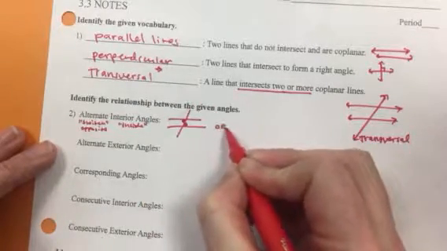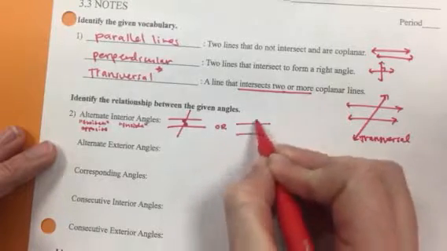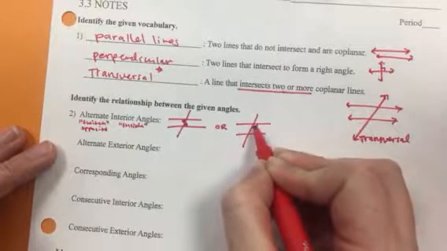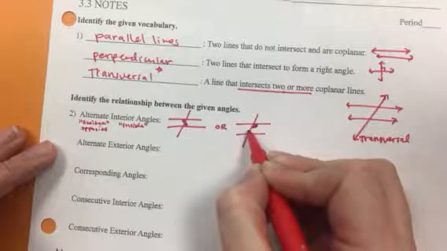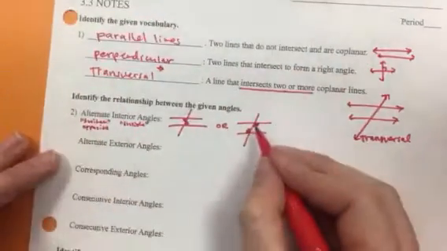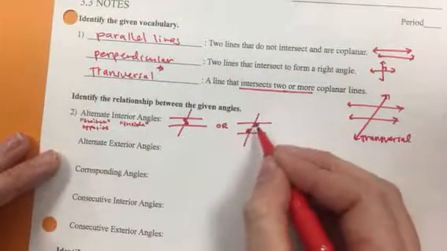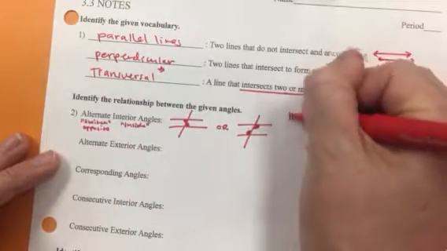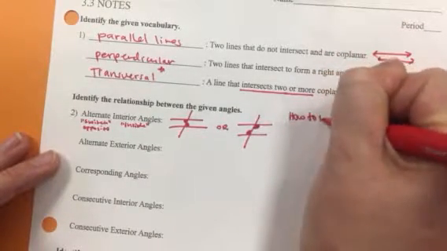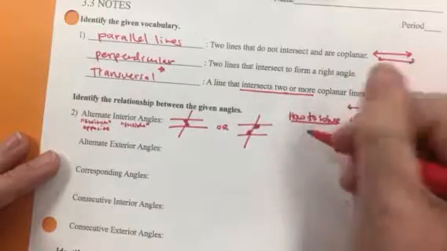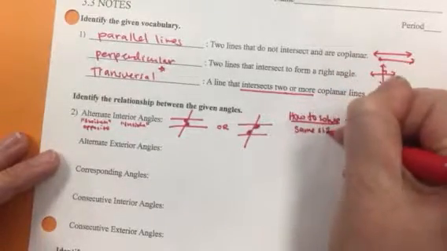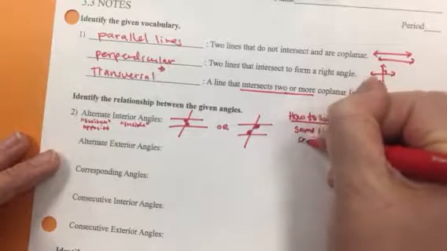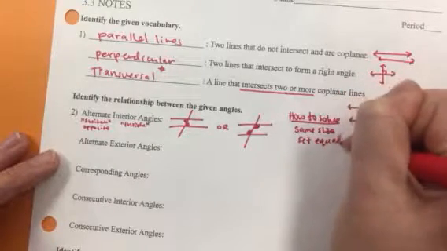So another example of this would be if I had this angle right here on the right side, on the inside, then I would also have to have the left. They would be interior, alternating. This is how you would solve them. You would solve these by setting them equal. Same size angle, set equal.